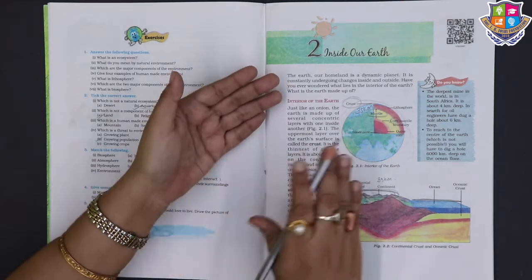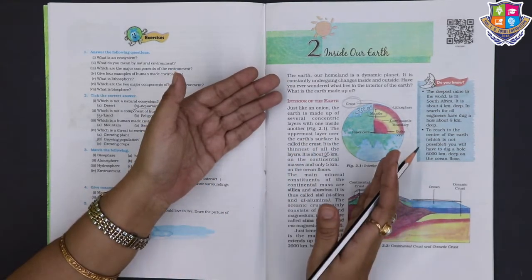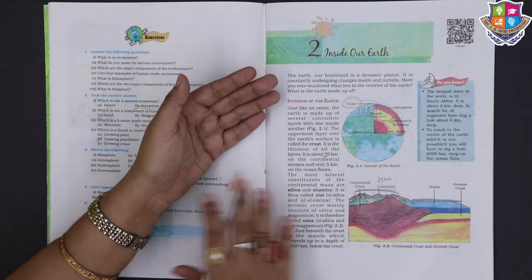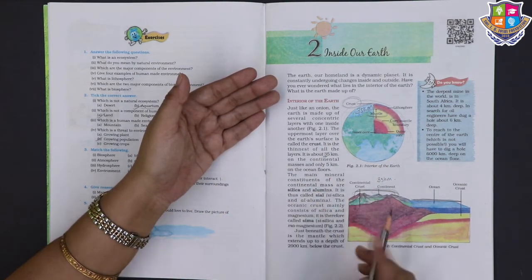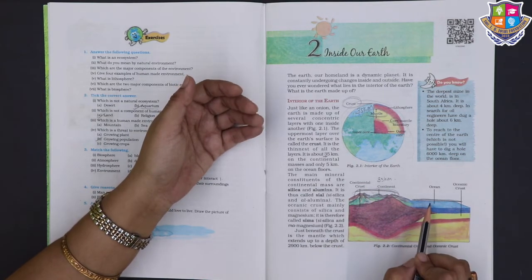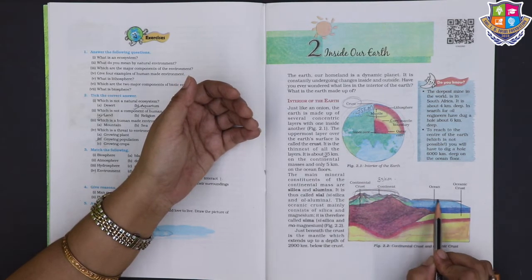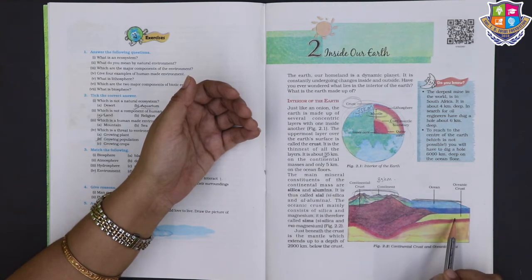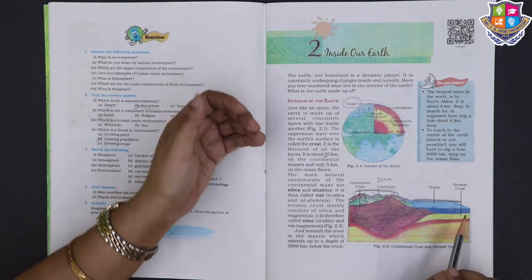Continent means where we stay. And below the continent there is a layer known as the continental crust. Just likewise, in the ocean we have the water surface, and below the water surface we have land which is known as the oceanic crust.